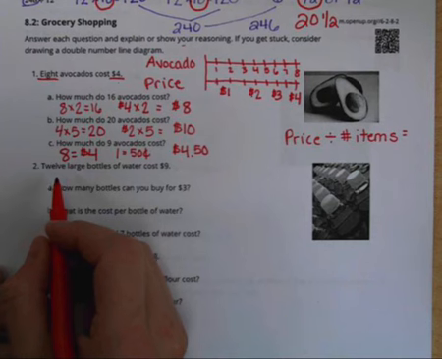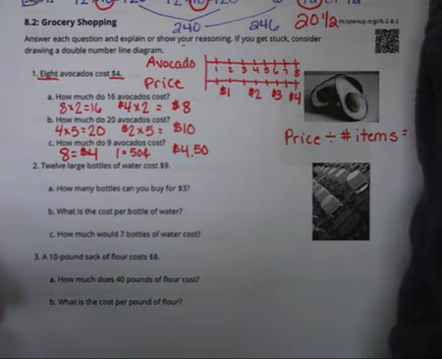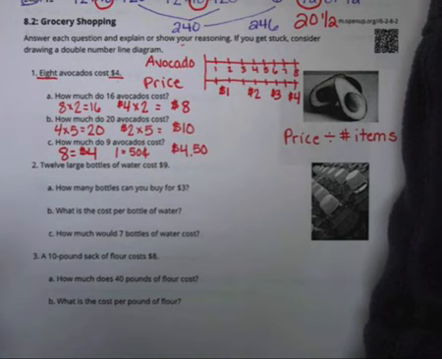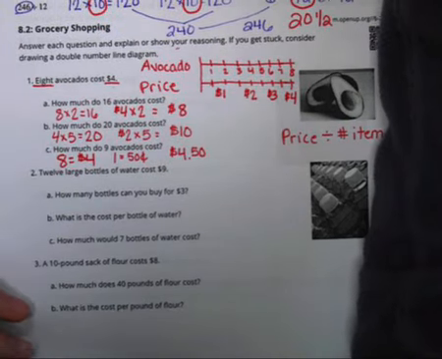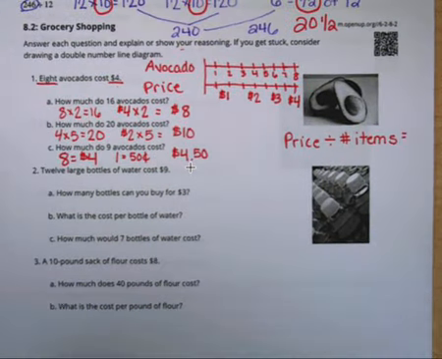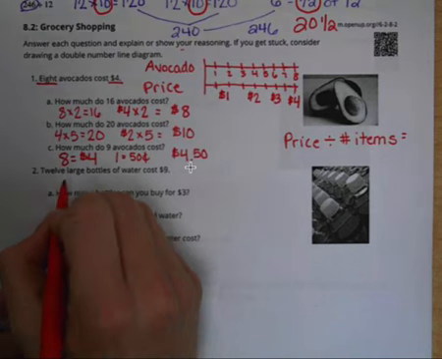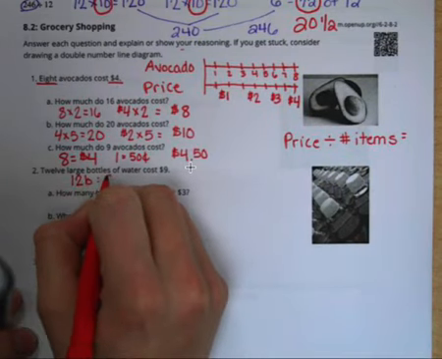Here we have the question, 12 large water bottles cost $9. So I want you to take a second and think about, what does that mean? Maybe draw a double number line if that helps you. Or what division could we do to help ourselves? Okay, so hopefully you thought of an idea to try. This is your first time, so it might not be perfect. But I'm going to write the ratio. We have 12 bottles. They cost $9.